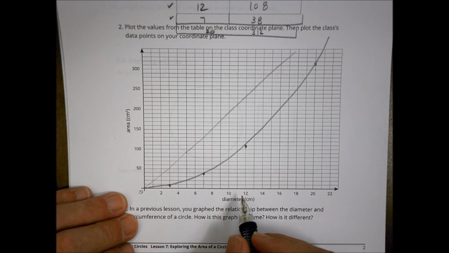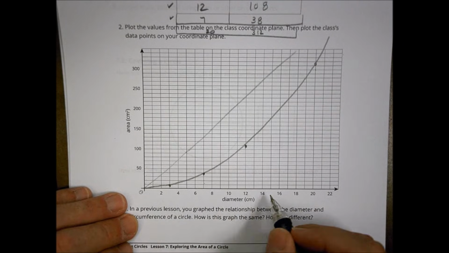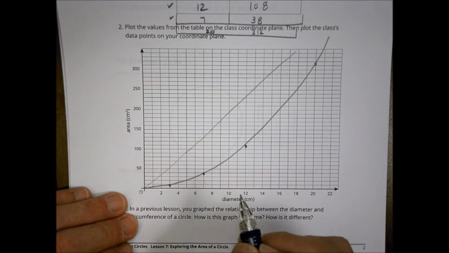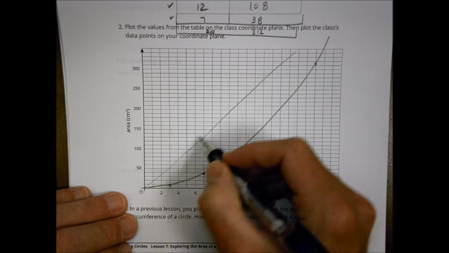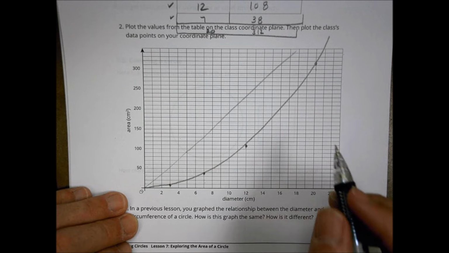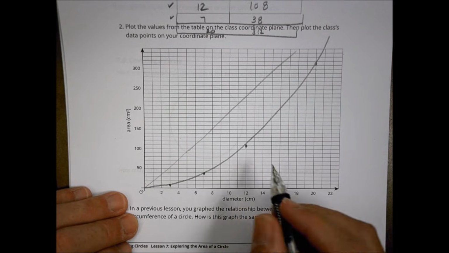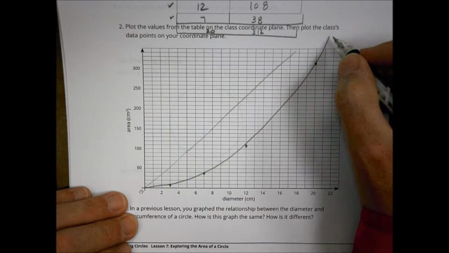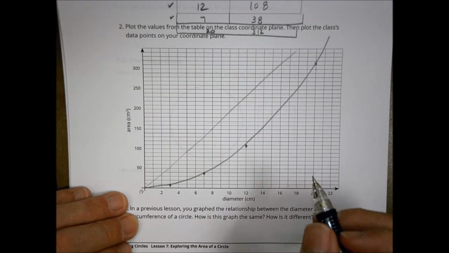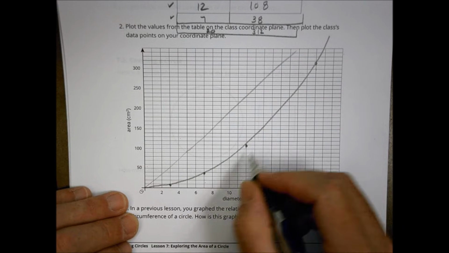They do both increase. As the diameter increases, the area increases. That was true with circumference as well. As the diameter increased, the circumference increased as well. But what's different is that as the diameter increases, the area seems to go up much faster than what a circumference would do. It's also not going up in a proportional way.